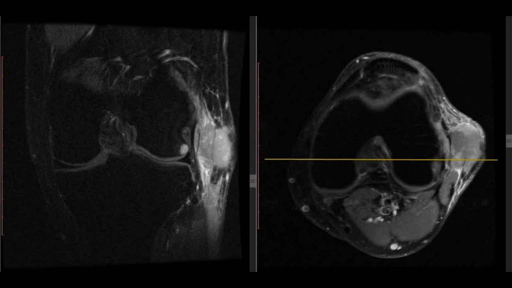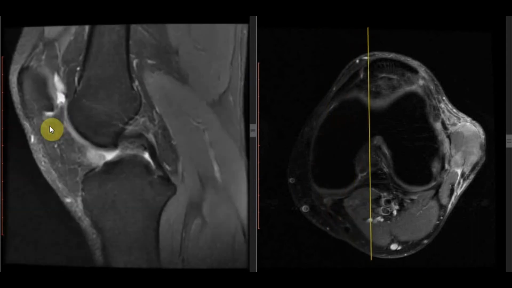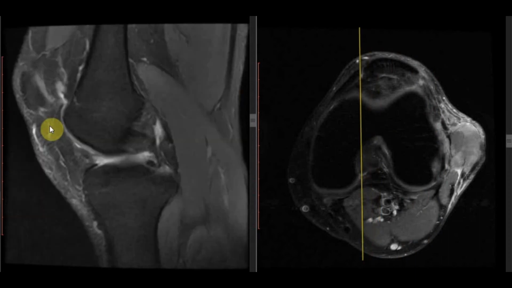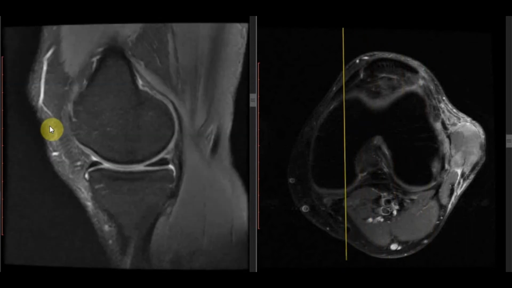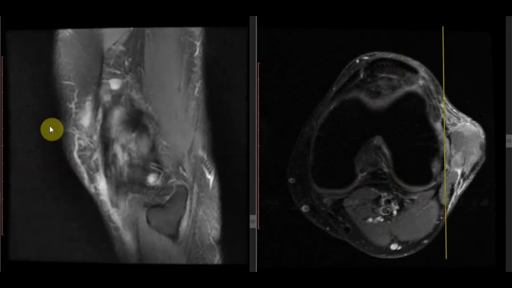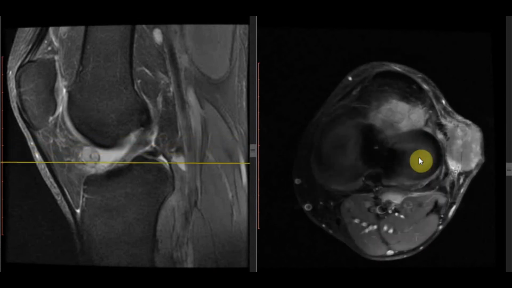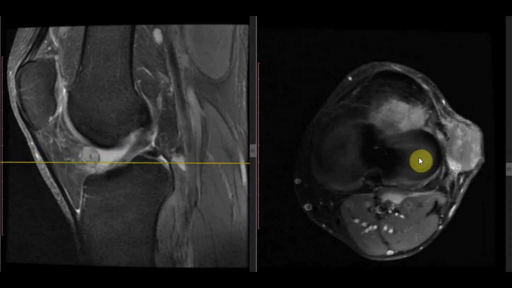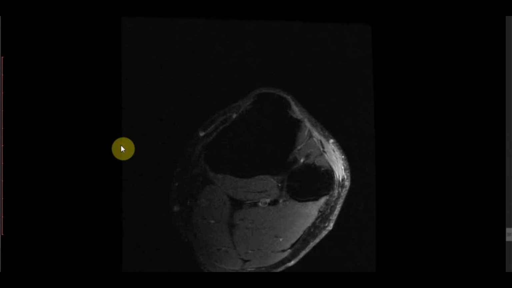Let's see other structures in the knee joint. You can see the menisci are normal, and the cruciate ligament is also normal. The extensor mechanism is normal, and the bones, femur, tibia and patella, are also normal. So this is a case of synovial sarcoma. We have to give the extension of the mass. We have to report the infiltration of the structures which are involved. Let's move to the next case.